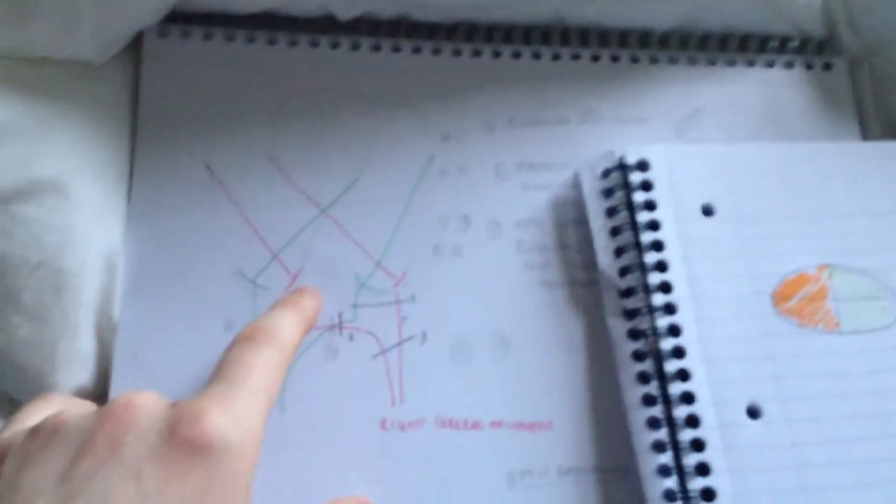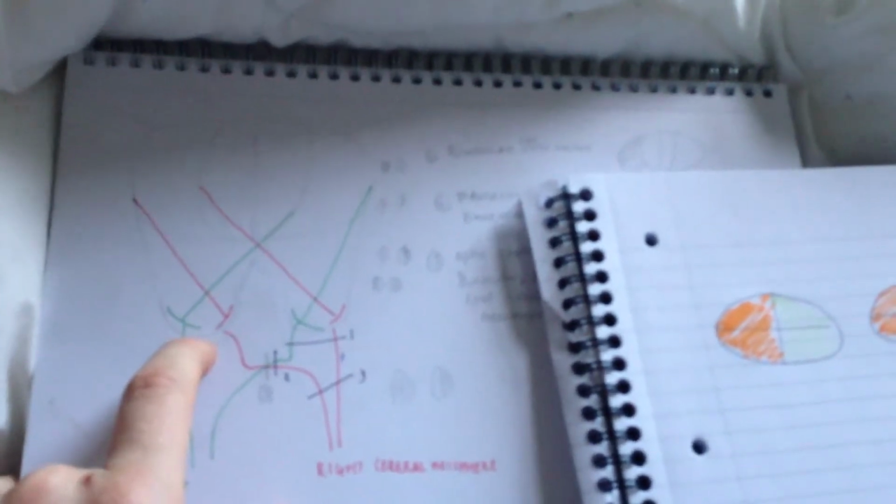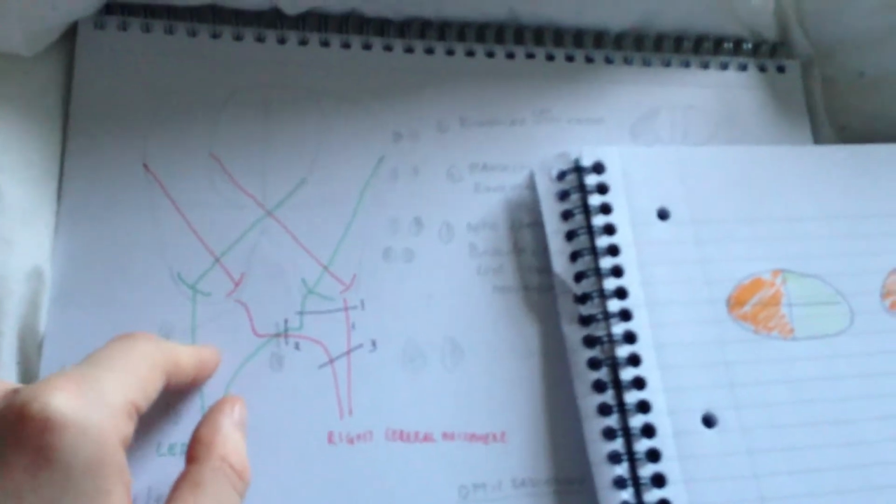Right, I confused myself. So if we're going on the left hand side, if you got a lesion on the left optic nerve, say in some sort of trauma, that would completely cut off this visual field. Well, that's actually on the right, but this visual field would just be gone. And the reason it would be gone is because we've lost this aspect.